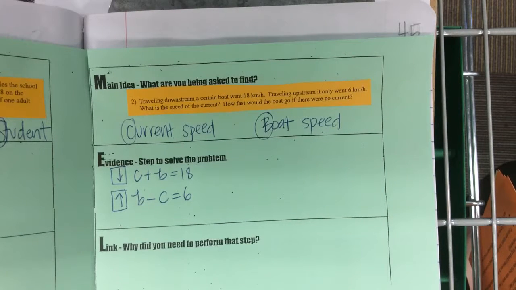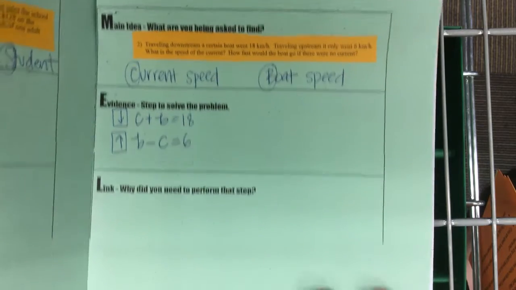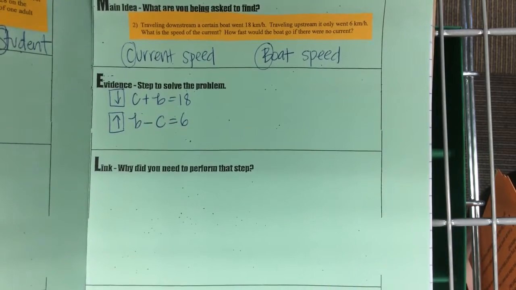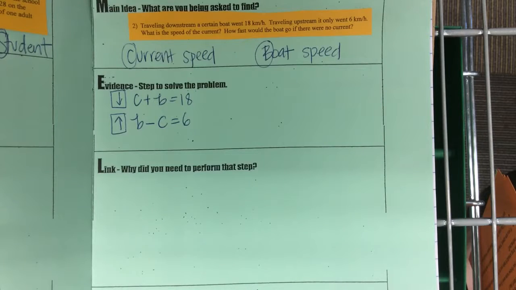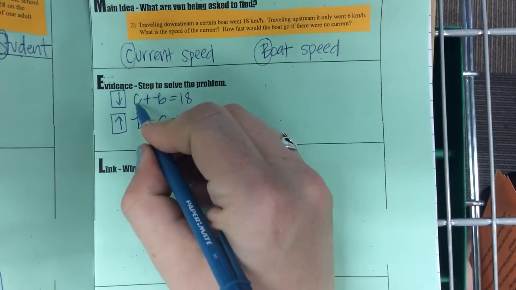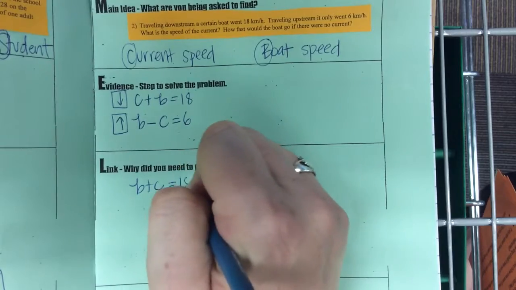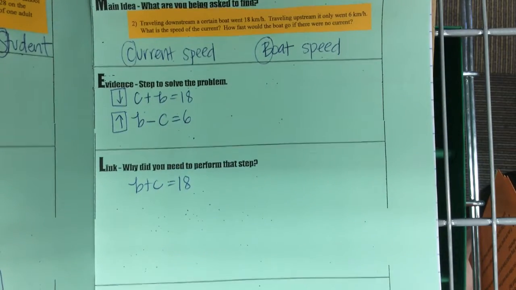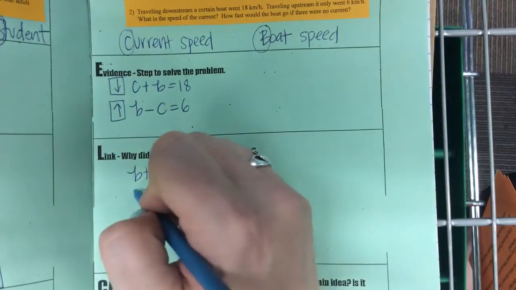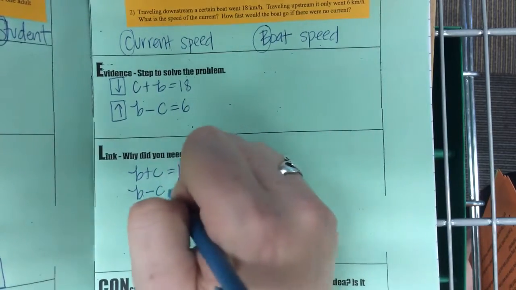They're not lined up. I need to line up my like terms. Which one's going to be easier to flip-flop around? The top one, the addition one. C plus B is the same thing as B plus C equals 18. I could swap everything around. And B minus C equals 6.